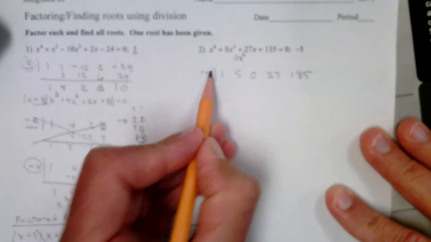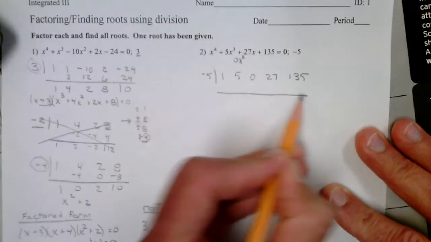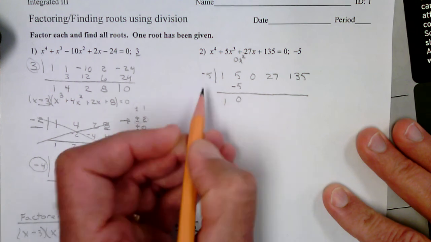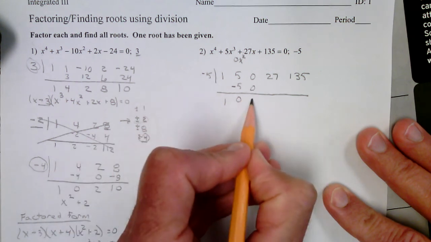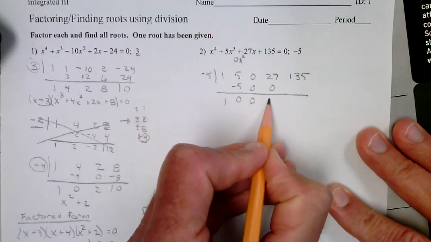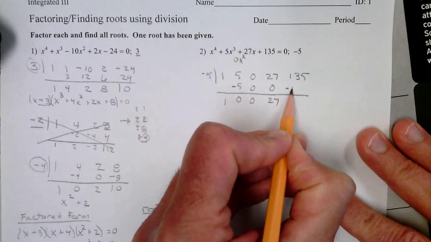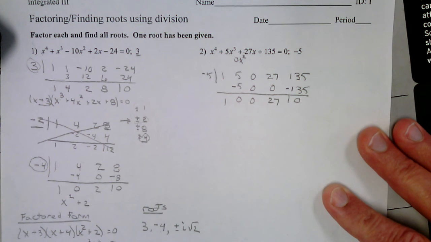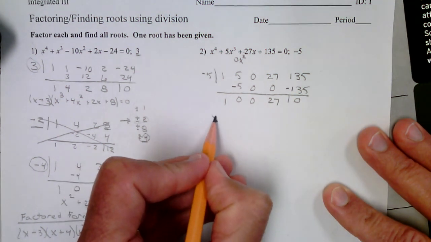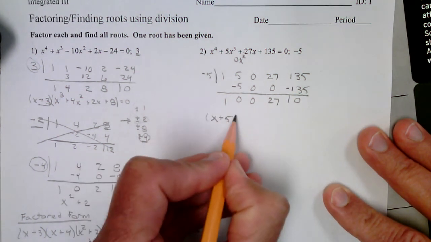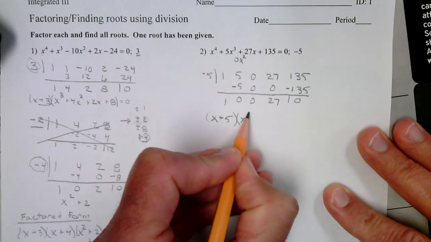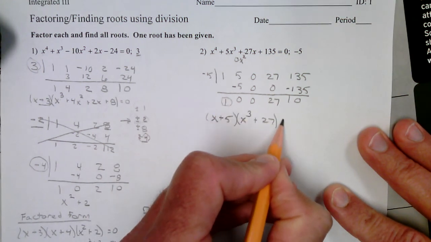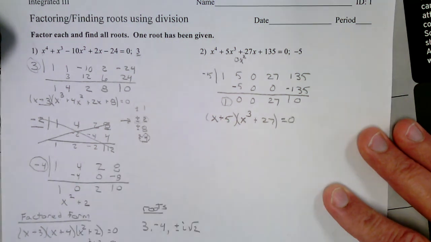And I know one of my roots is negative 5. So I have 1, I have negative 5, I have 0, 0, 0, 27, negative 135, and that's 0. Okay? So factored form right now I have x plus 5, and I have x to the third, that's going to be 1 less, plus 27 equals 0.